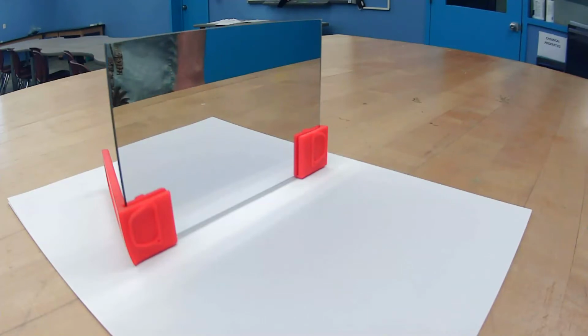Today we are going to do a little bit about reflection and some of the properties of reflection. We're going to look at it through light. So we're going to see how things reflect through light.